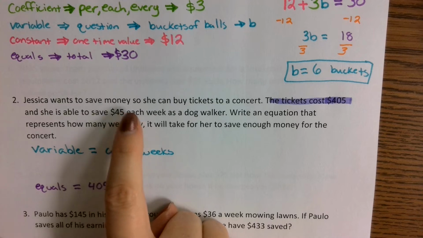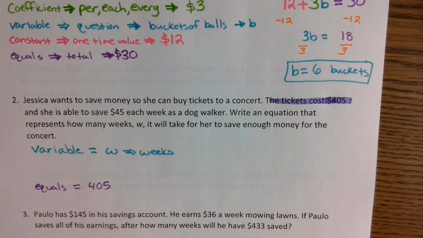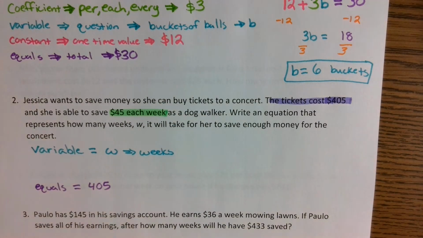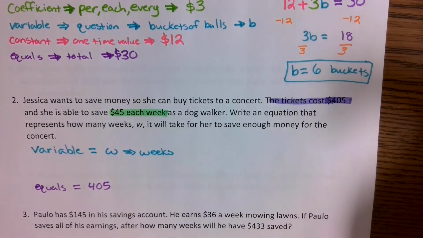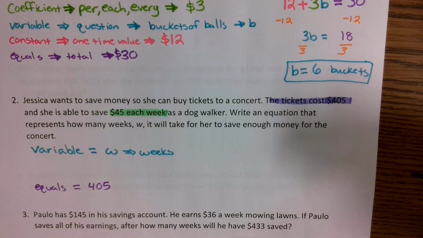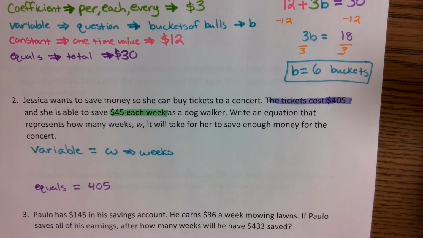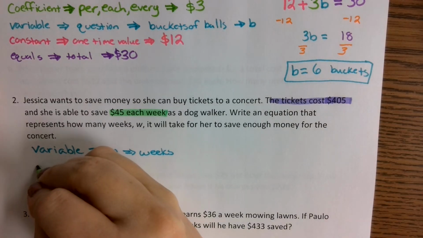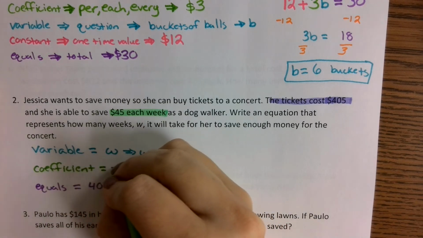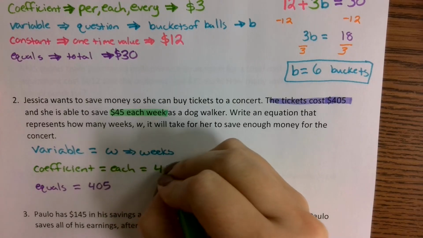Okay, now 45. $45 is attached to an each. That makes it a coefficient to my variable. So do we have a constant in here? Does she have an amount of money that she's already saved? Yes or no? No. There's no amount that she's already saved up. So we have no constant in this case. Sometimes you don't have a constant. Sometimes you don't have a coefficient other than 1. You have to make sure you're reading these things very carefully. So our coefficient in this case, because we saw the word each, that's going to let us know it's 45.